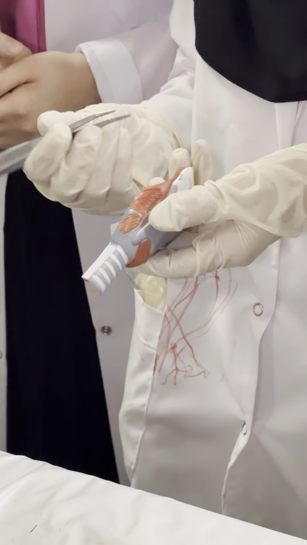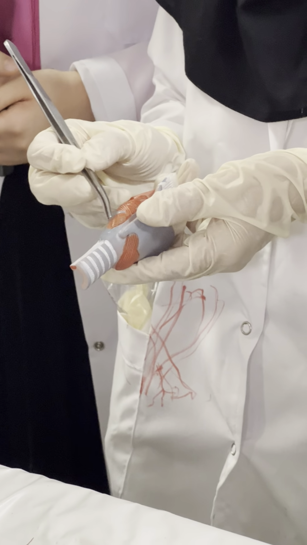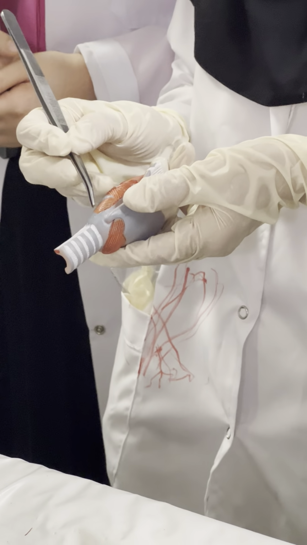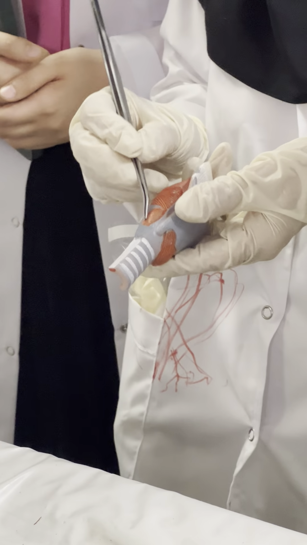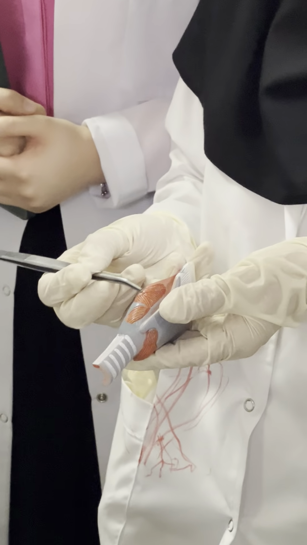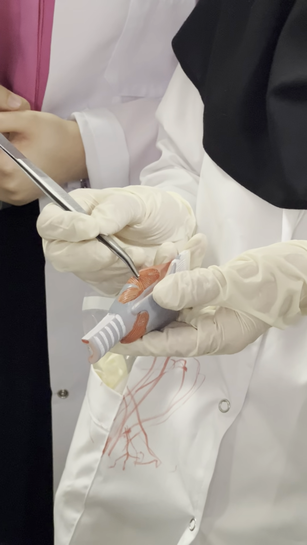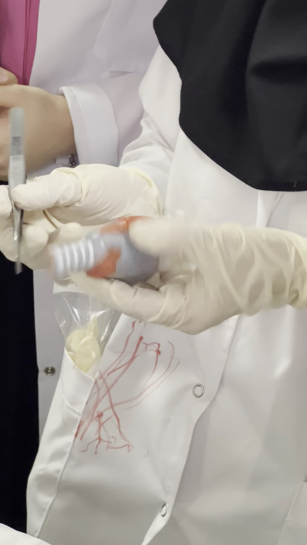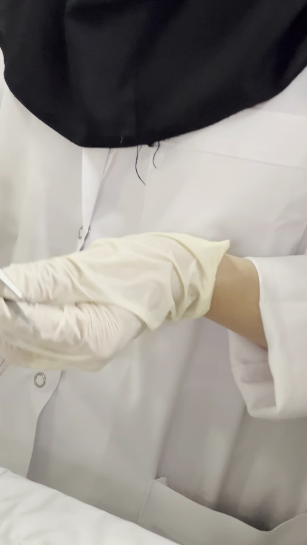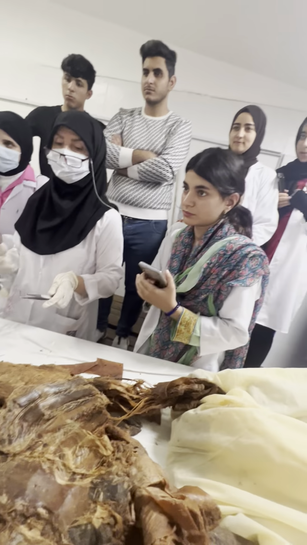And here some of the muscles are visible. For example, the posterior cricoarytenoid, the only muscle that abducts the vocal fold. Here is the oblique arytenoid, transverse arytenoid, again oblique arytenoid. Okay? If you have any question, you can ask me or you can work by yourself.